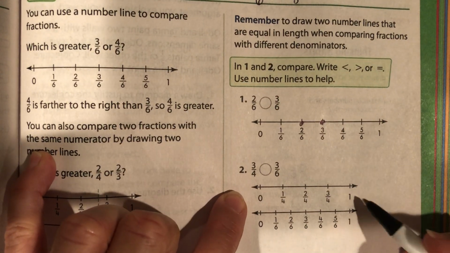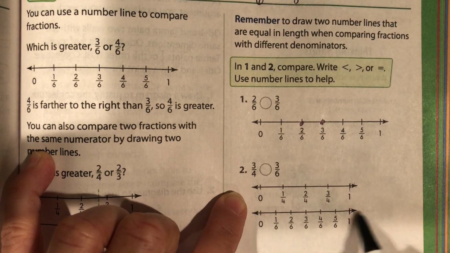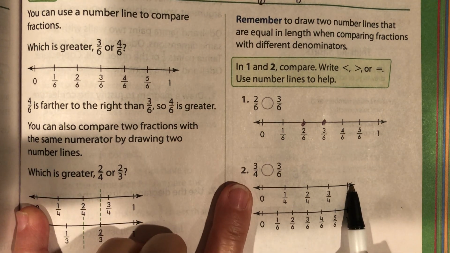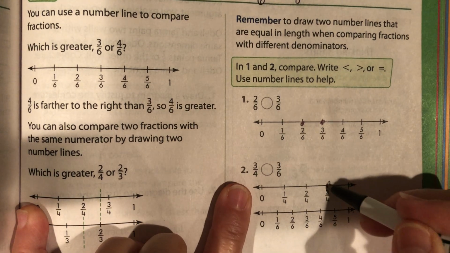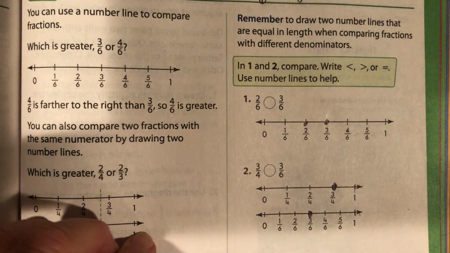Okay, most important, see where these ones are lined up? These are exactly the same length. If this one was way out of here, you couldn't even compare it. They have to be the same length, and then we can compare. So here's 3/4 and here's 3/6. You tell me which one is bigger, okay?